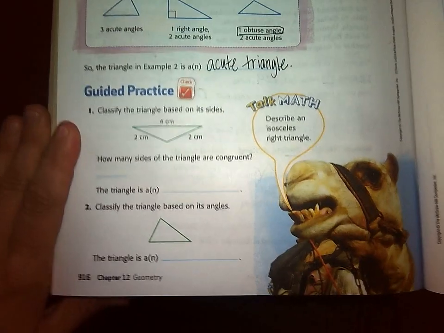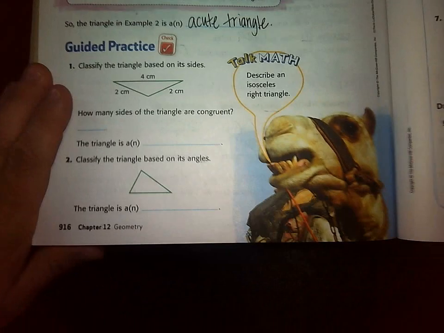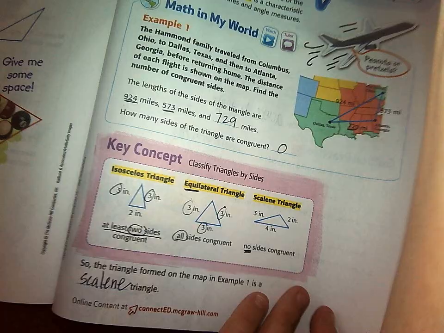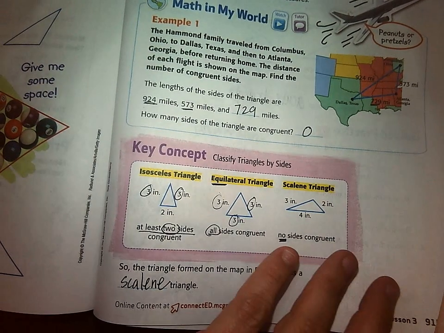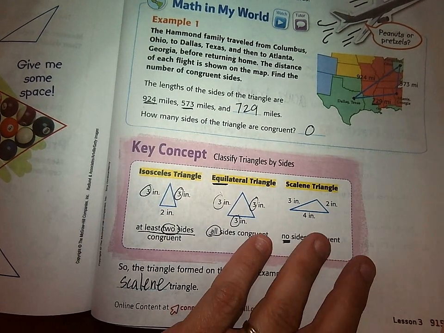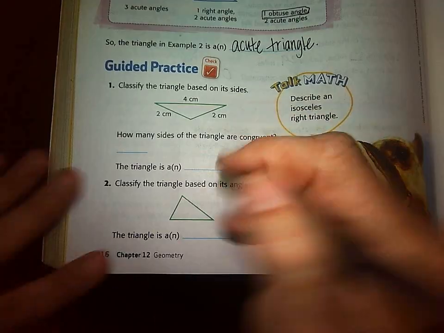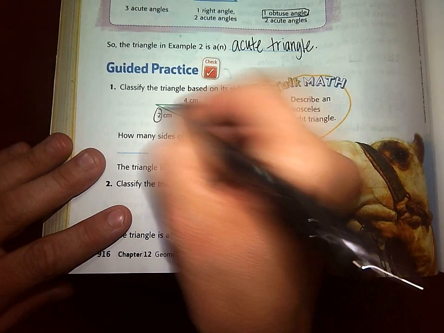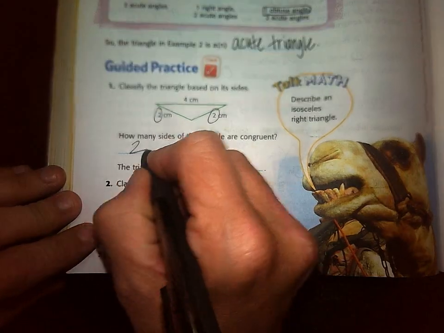Okay, let's do the guided practice. Classify the triangle based on its sides. We either have isosceles with 2 sides congruent, equilateral with all 3, or scalene with none. So we have 4 centimeters, 2 centimeters, 2. So how many sides of the triangle are congruent? 2.